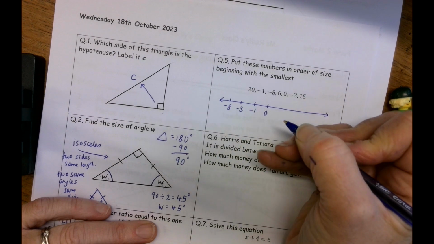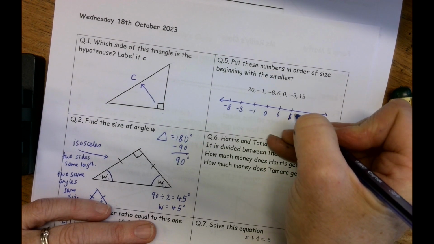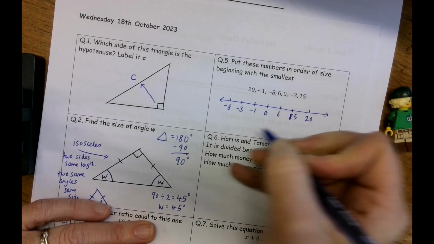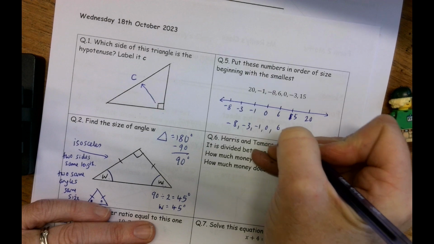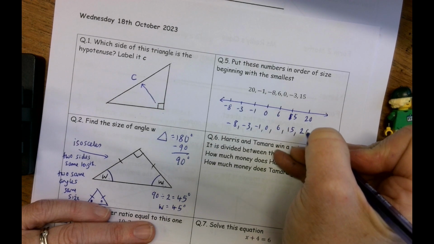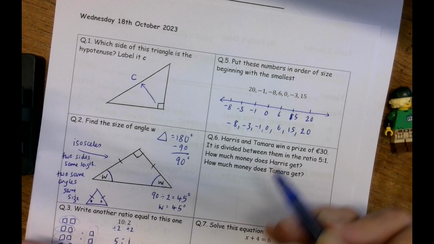So this is 0. This is 6. This is 15. And this is 20. Sorry for giving you the same question. So -8, -3, -1, 0, 6, 15, and 20. 1, 2, 3, 4, 5, 6, 7.